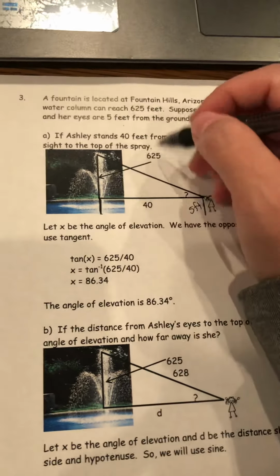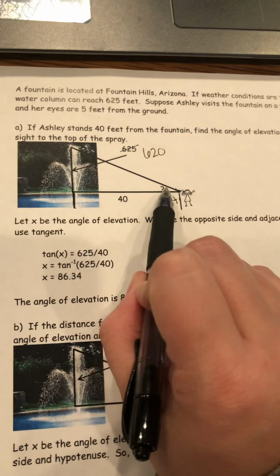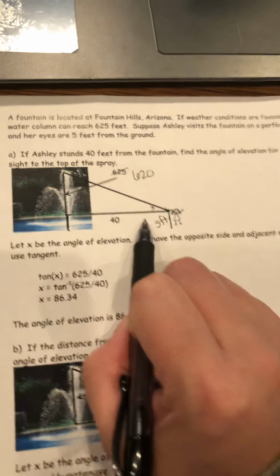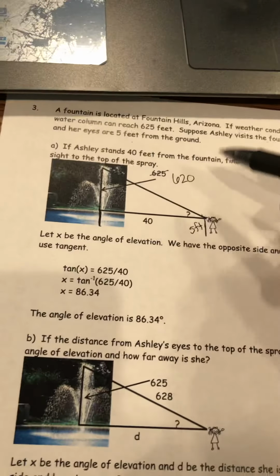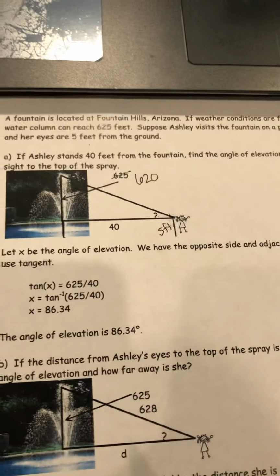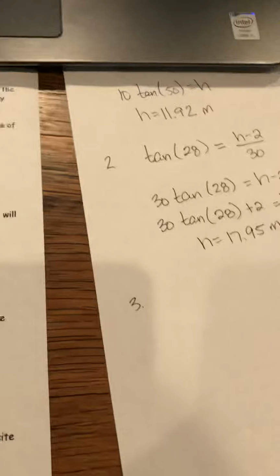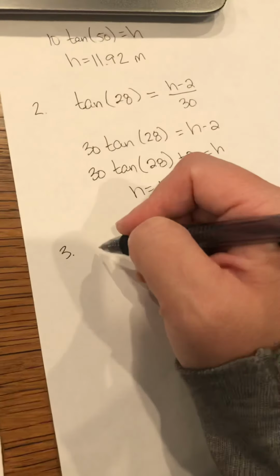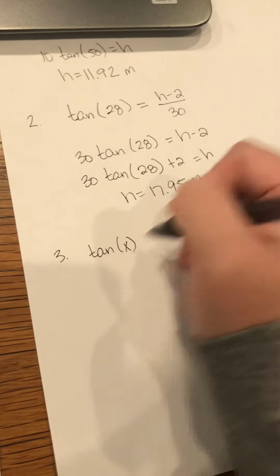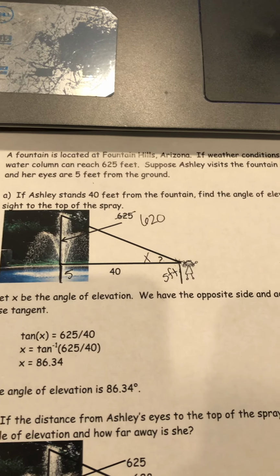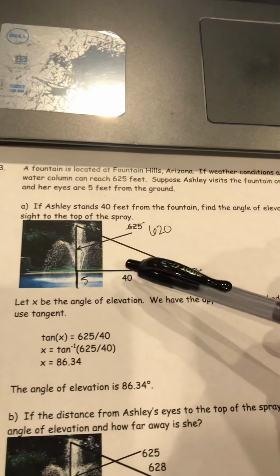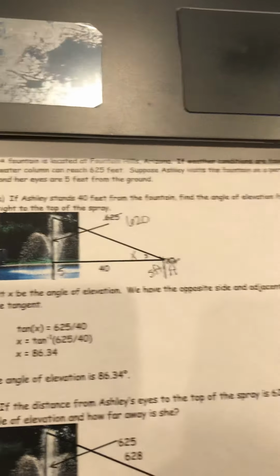Okay, so again, you don't know anything about the hypotenuse, so you still have the opposite side and the adjacent side. So we're going to use the tangent, but this time our angle of elevation is what we are looking for. So we are going to call this x, and I'll fix these notes and change them. So we're going to have the tangent of x is equal to our opposite side, which in this case, like I said, this right here is 5. And so we start here, we get 620. So tangent of x is 620 over our 40, our adjacent side.